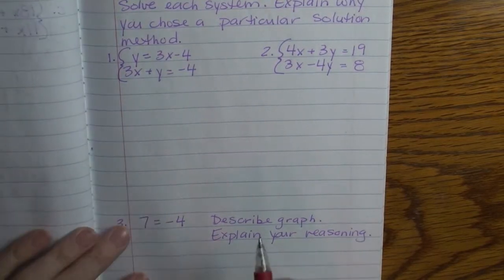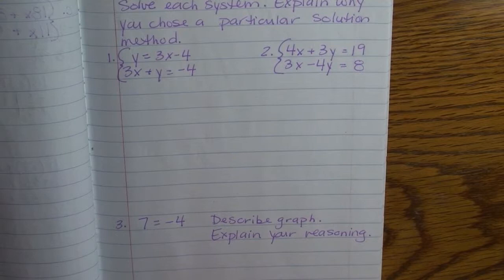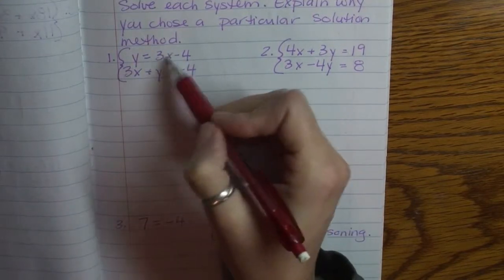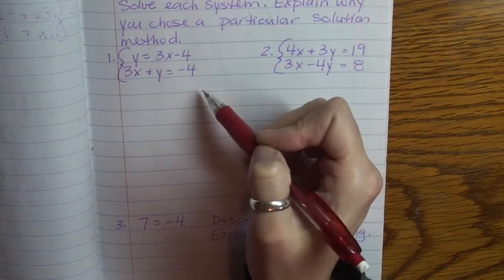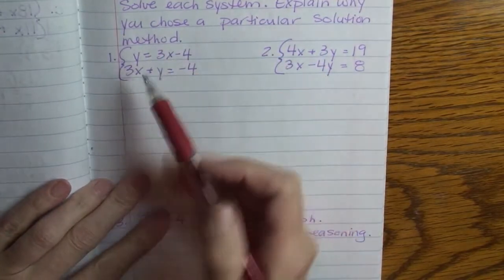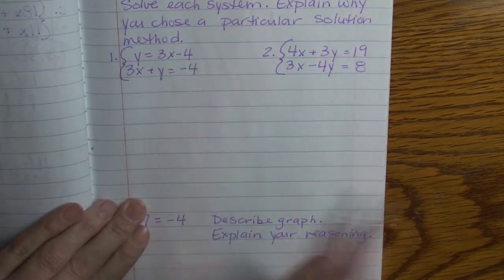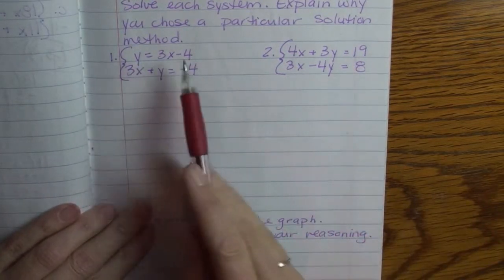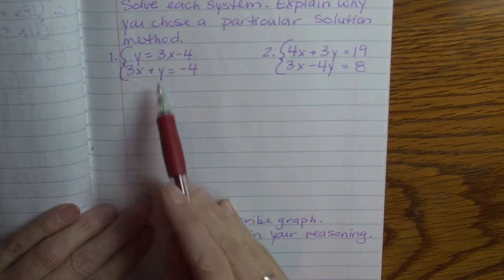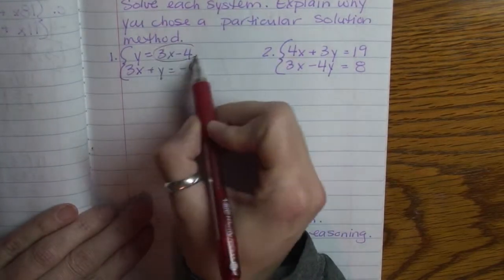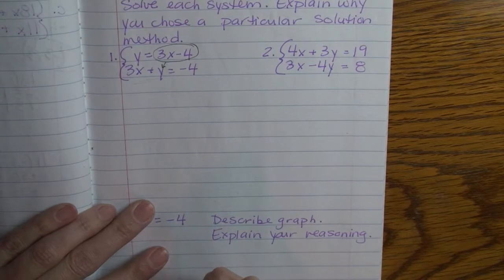So for number 1, I'm looking at them. Elimination means I need to do some rearranging to get x's on top of x's and y's on top of y's so that I can add them together. But if this variable is all set up and equal to something, then I'm going to use substitution. Instead of rearranging this equation to match this equation, I'm going to take this and put it in for y because it's already set up to do substitution.